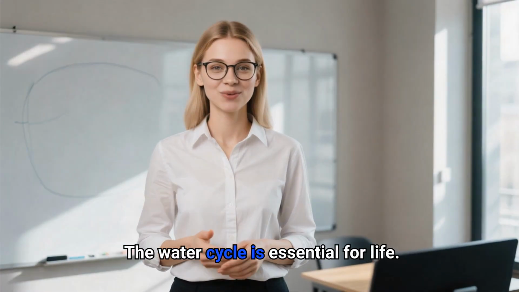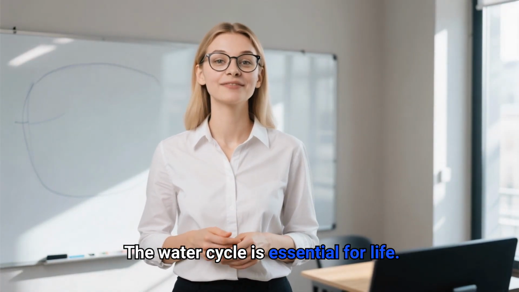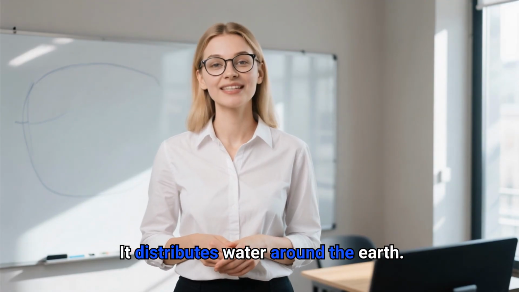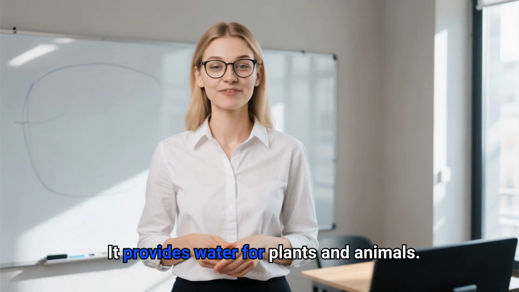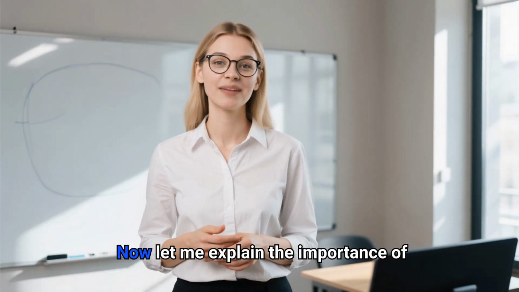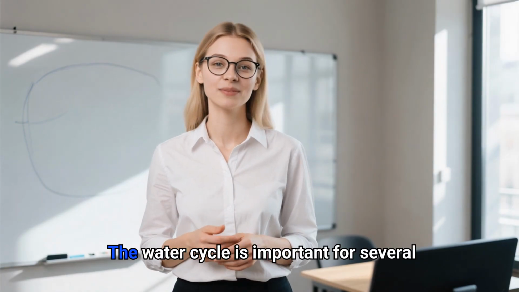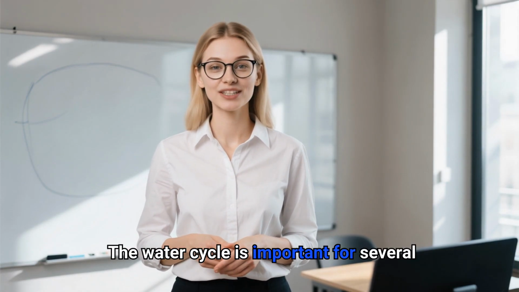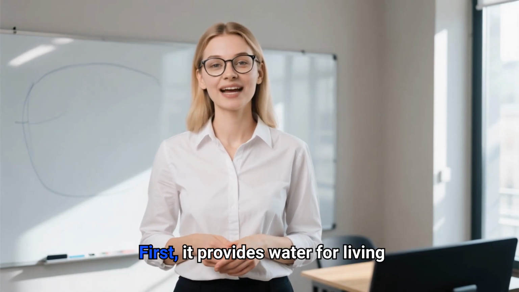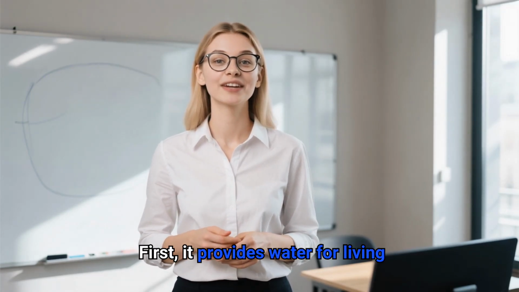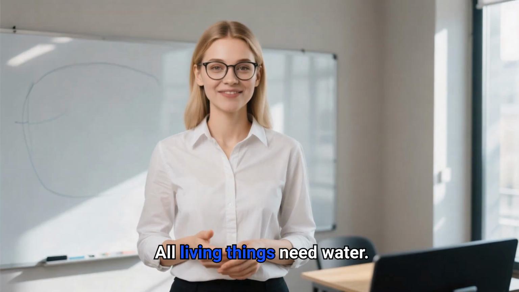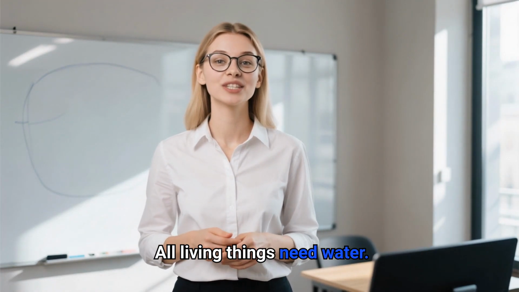The water cycle is essential for life. It distributes water around the earth. It provides water for plants and animals. Now, let me explain the importance of the water cycle. The water cycle is important for several reasons. First, it provides water for living organisms. All living things need water.